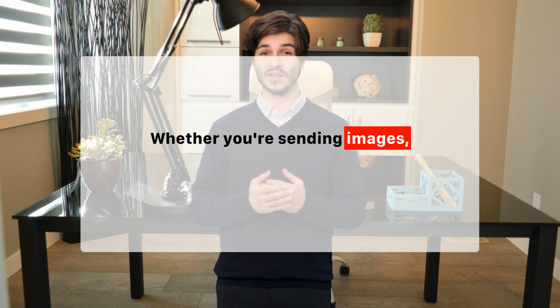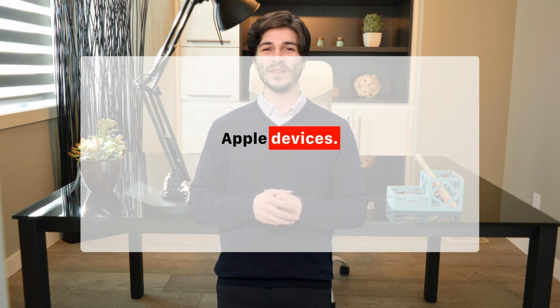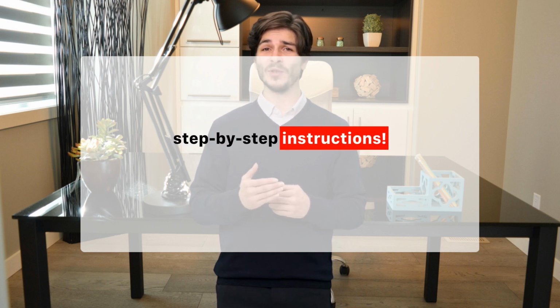Whether you're sending images, documents, or other content, AirDrop makes it easy to share files between Apple devices. Let's dive into the step-by-step instructions.